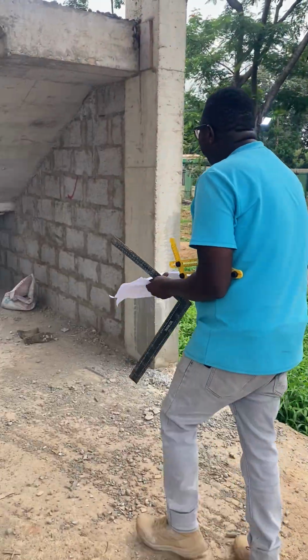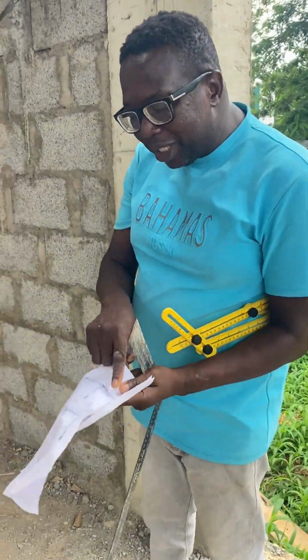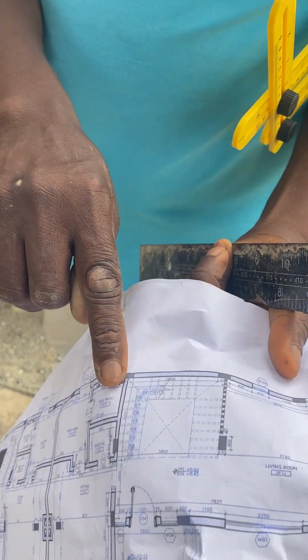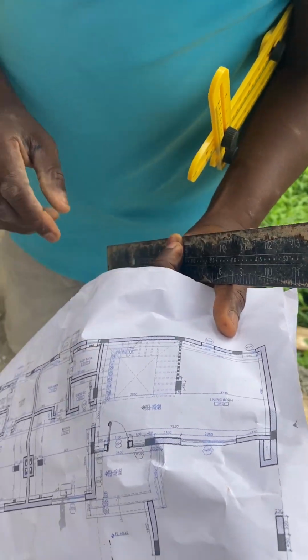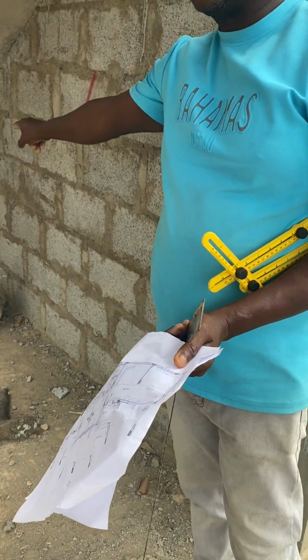So from there we have the staircase in here, which are dimension from the design, which is from this angle to this, from this angle to this. So that's what we have from here to that angle, which is under the staircase.